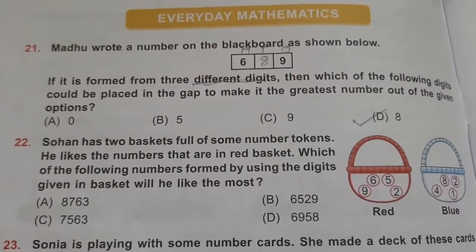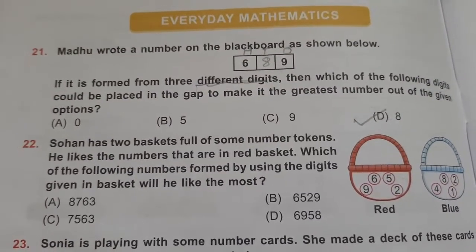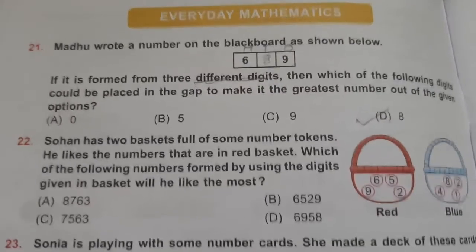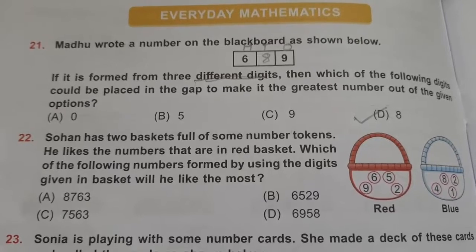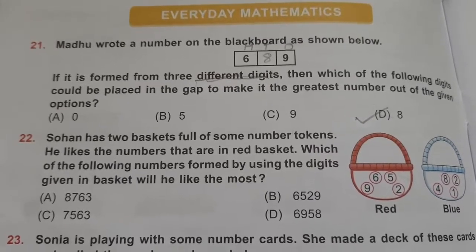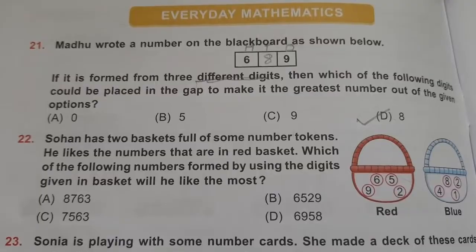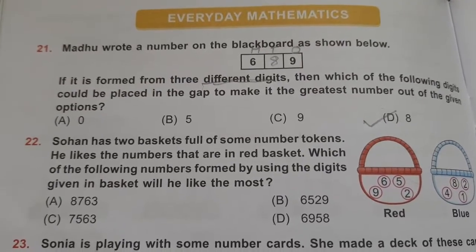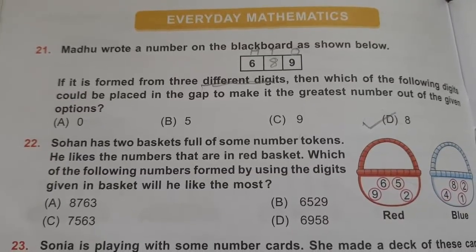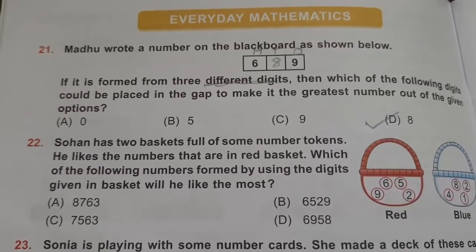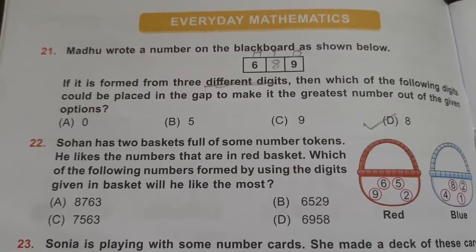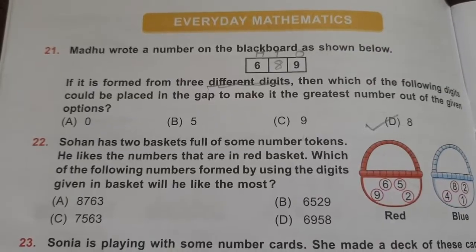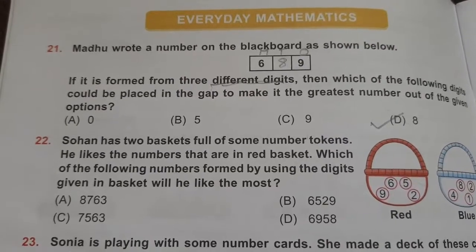Let us look at the next question, question number 22. Sohan has 2 baskets full of some number tokens. He likes the numbers that are in the red basket most. Which of the following numbers formed by using the digits given in the basket will he like the most? So there are four numbers which are formed, four options which are given.